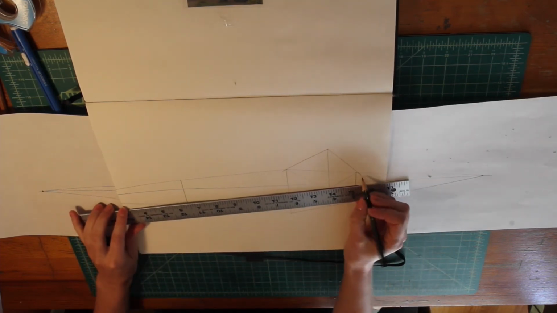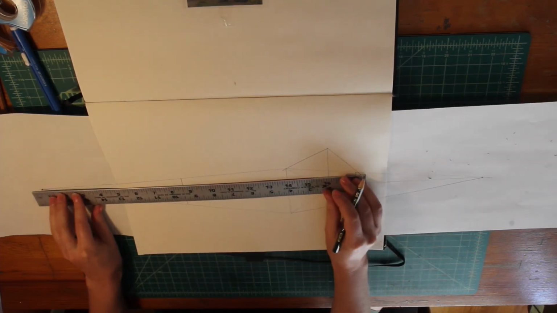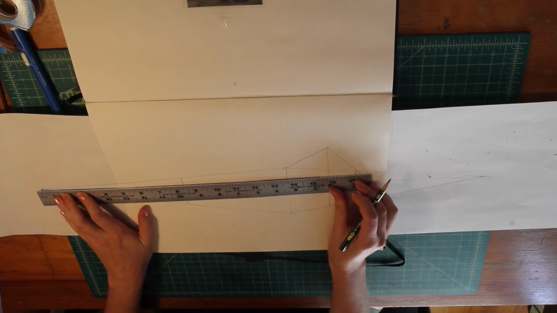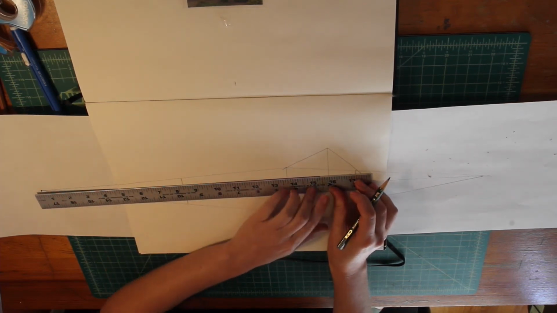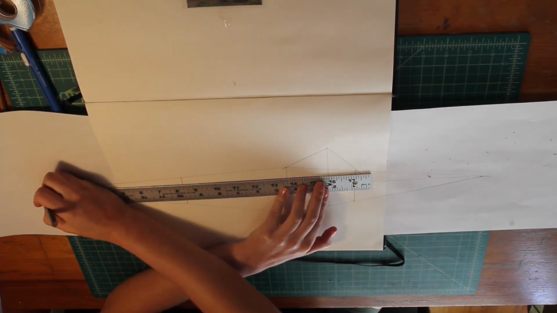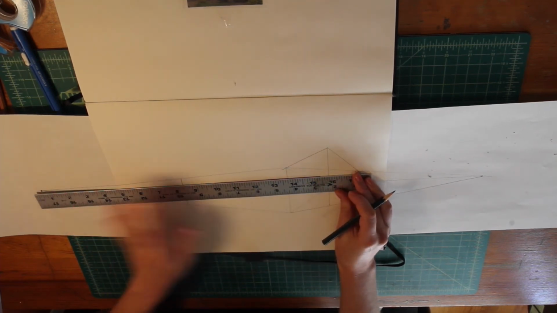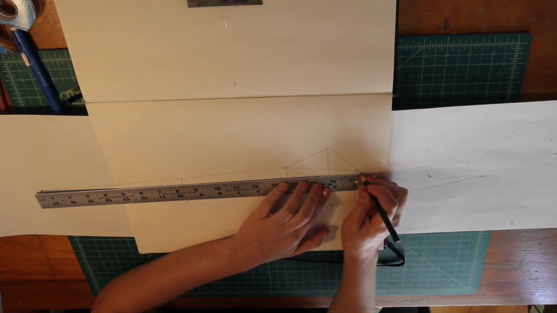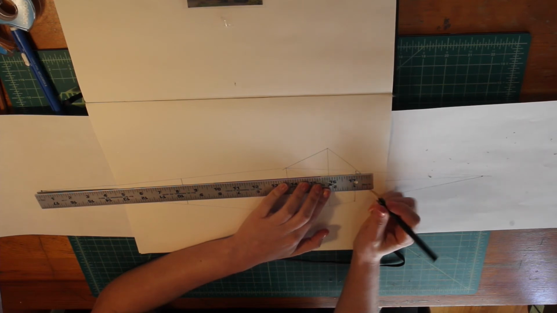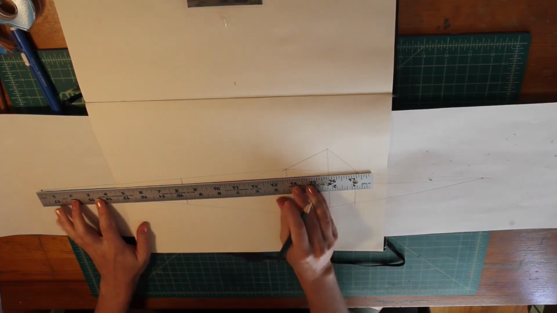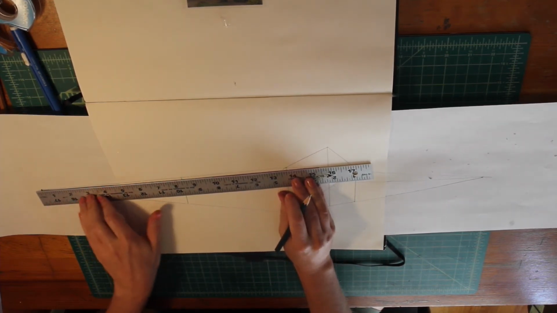Okay. Now, this part that comes in on the roof actually lines up to this vanishing point over here. So I'm going to draw that, keeping my ruler lined up with my vanishing point over here, and then lining this up with where I have that overhang, and I'm just going to bring that back. Okay, and then same thing with this one.